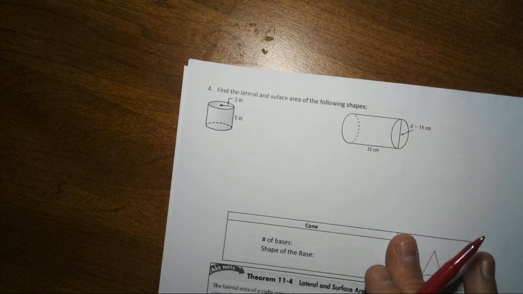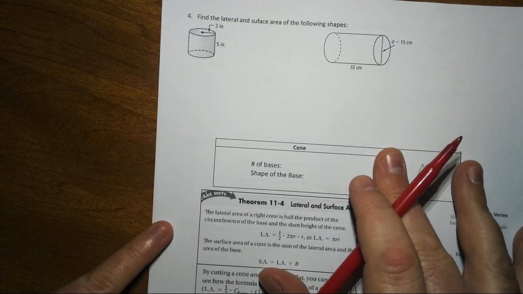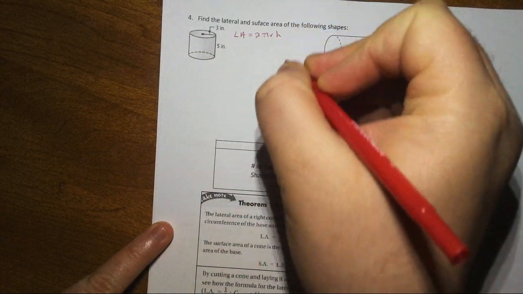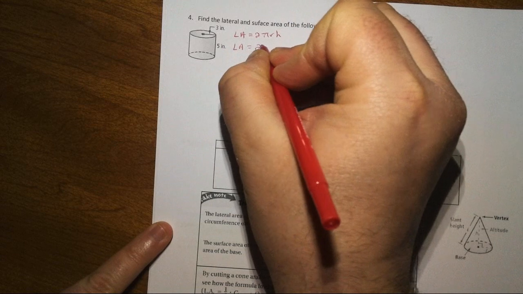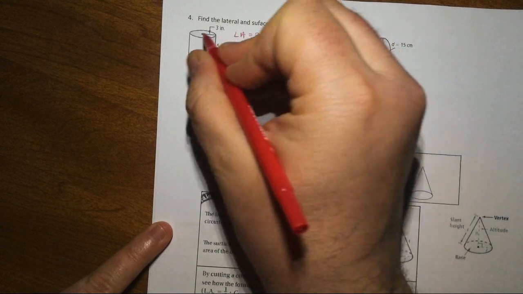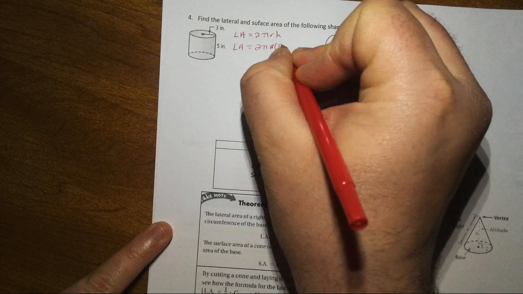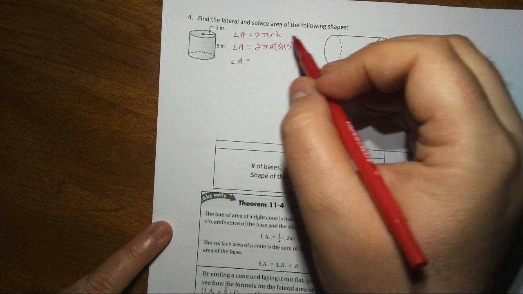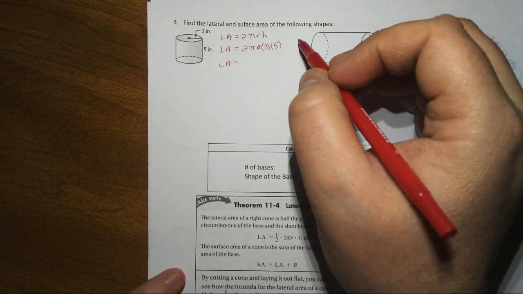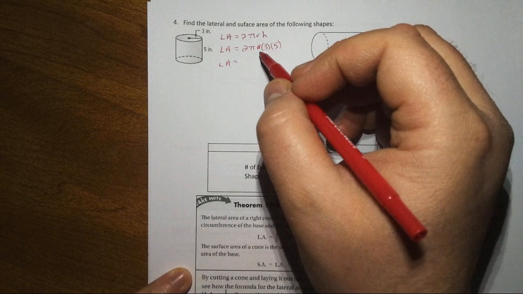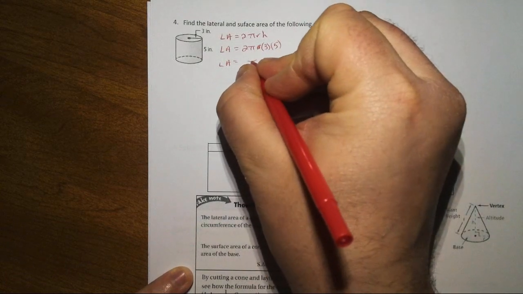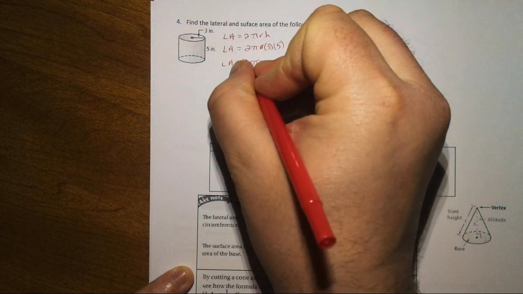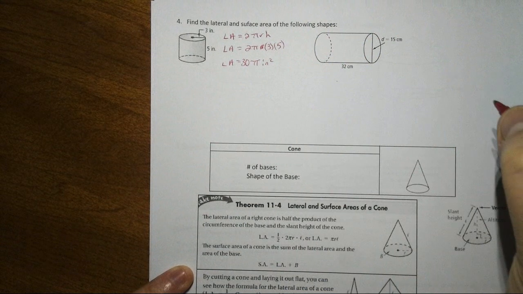So find the lateral and surface area of the following shapes. I'll do the first one. I'll do the second one for you guys. So lateral area is just 2 pi r h, circumference times height. So it's 2 pi r, which is in this case 3. So we'll do 3, and then the height, which is 5. So lateral area. Now, it doesn't say what to round to. So in general, there's no rounding. Just leave it in terms of pi. That's your exact answer. So treat it like a variable. We have a pi in our answer. And then just multiply 2 times 3 times 5. So 2 times 3 is 6. 6 times 5 is 30. And then inches squared. Okay?